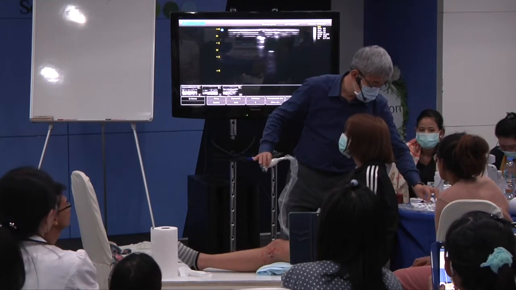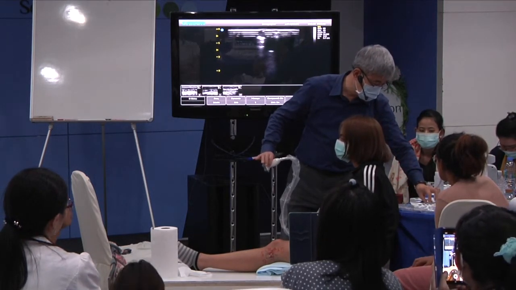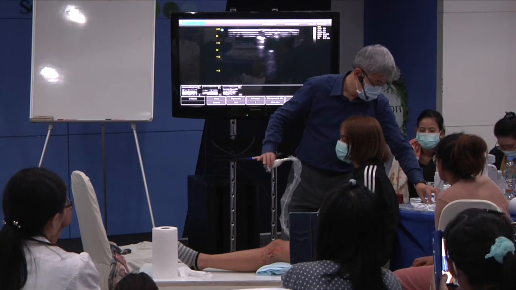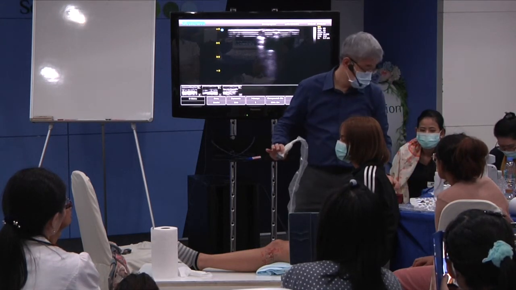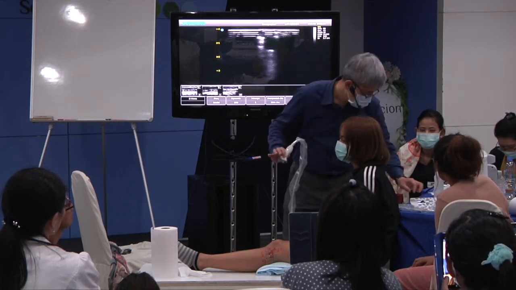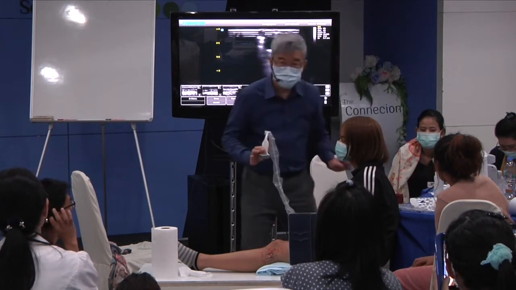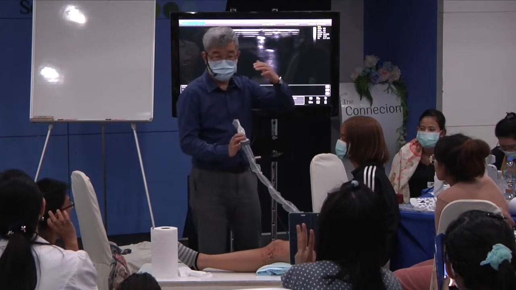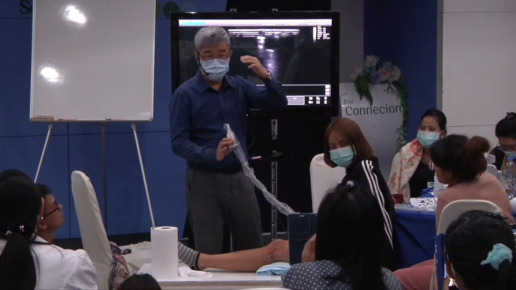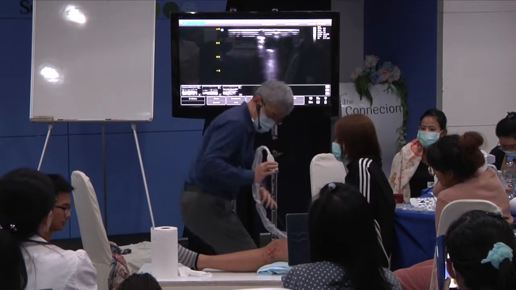As I said, this machine is very good about the range. Yeah, about the range between 1 and 2 to 3.5.